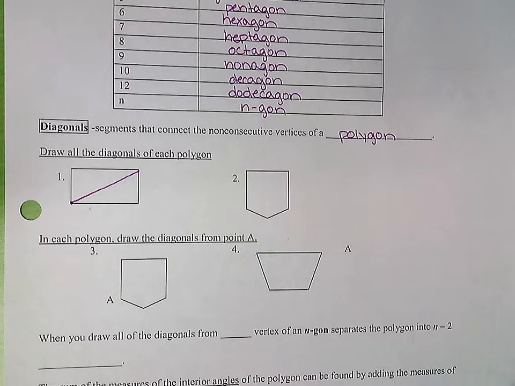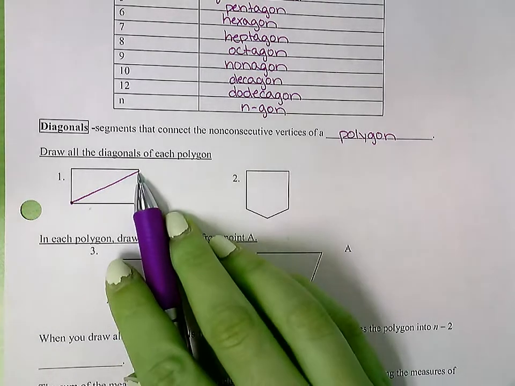Why is he so straight? It's not. It didn't even hit the vertex.